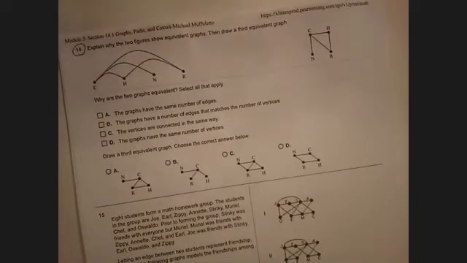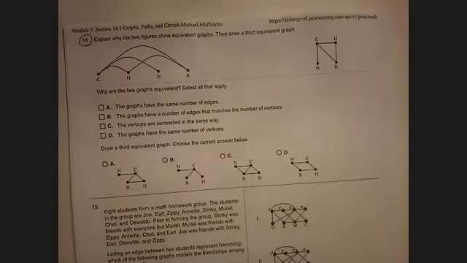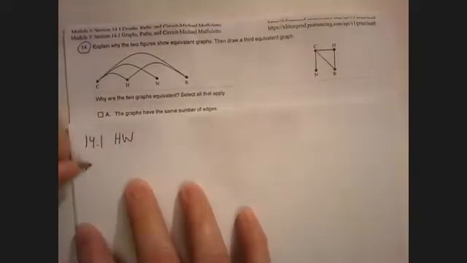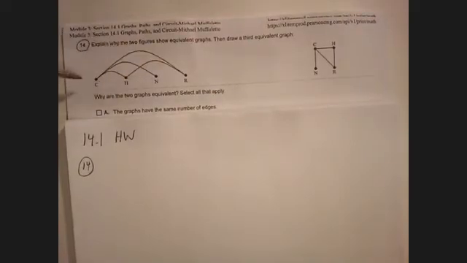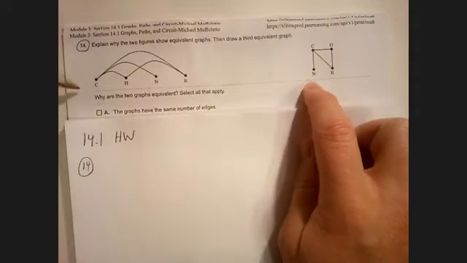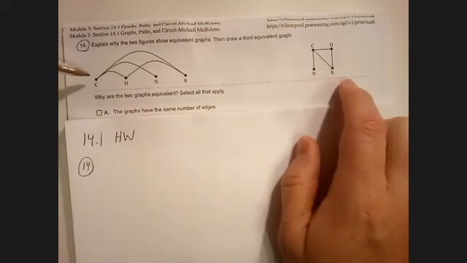So I'm going to start with number 14. It wants us to explain why the two figures show equivalent graphs. So we know that these two are equivalent, meaning each of these vertices have edges that connect the same way. So C goes to H, C goes to H, H goes to R, N goes to C, and N goes to C, C goes to R. Okay, so that's what that means.